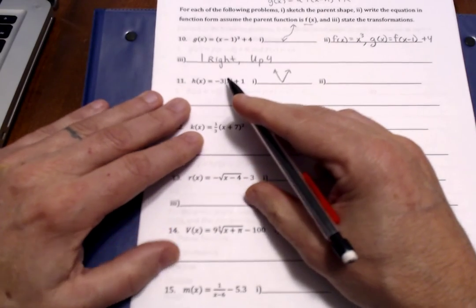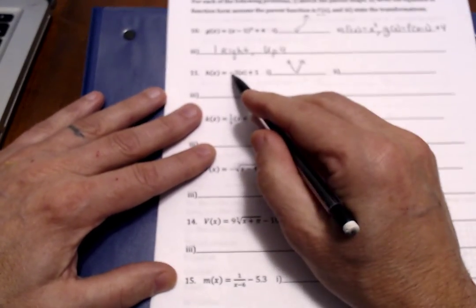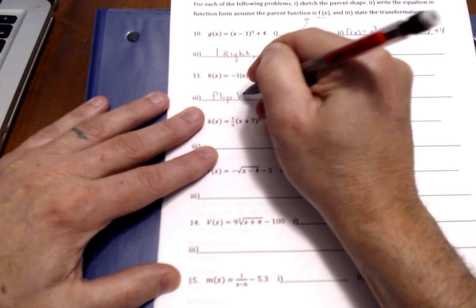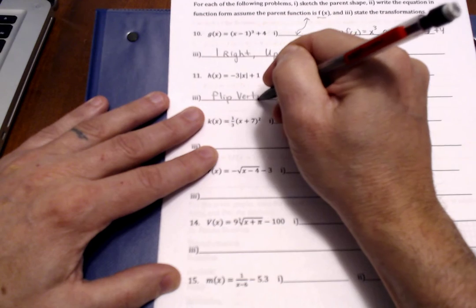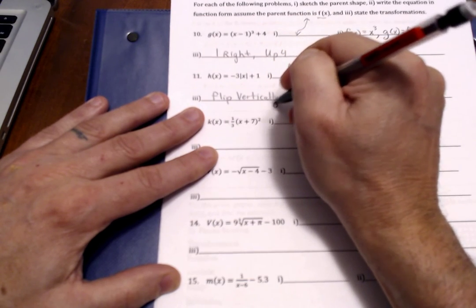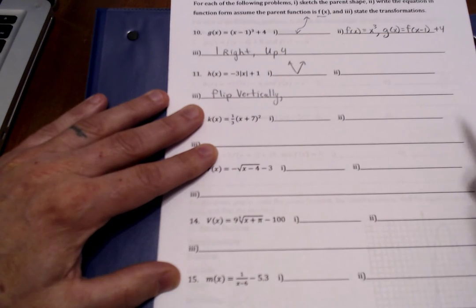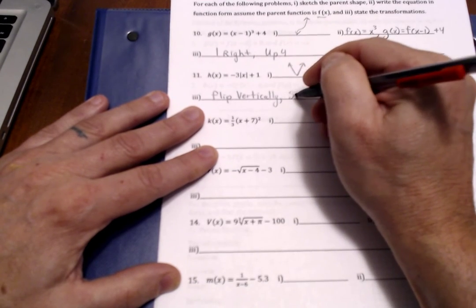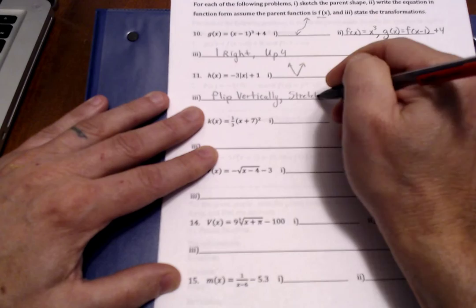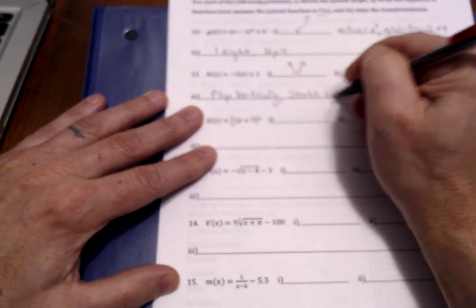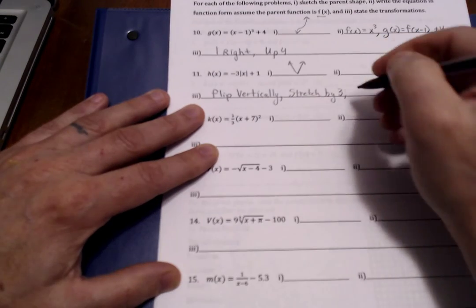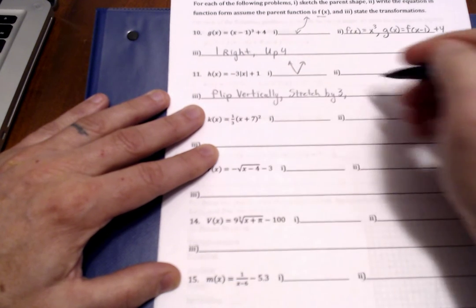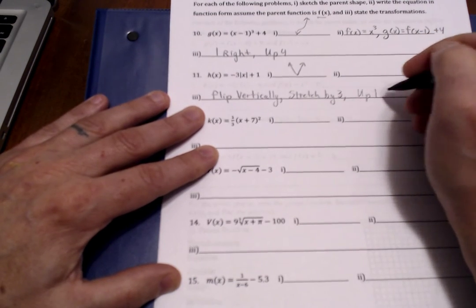What are the transformations? Well, there's a negative here. That means it's been flipped vertically, or you could say reflected vertically. Either one would be perfectly okay. Multiply by 3. That is a stretch by 3. And then finally, a plus 1 on the outside means it's going to go up 1.